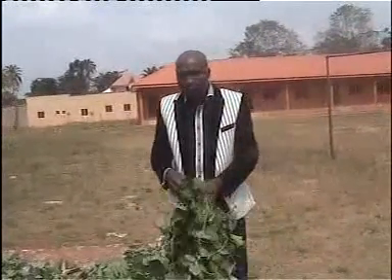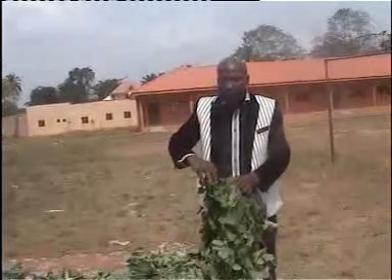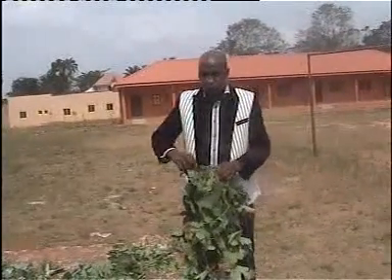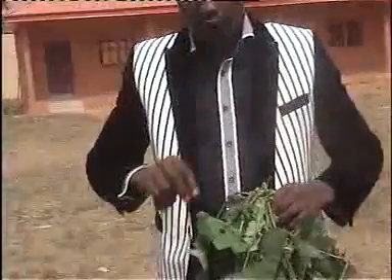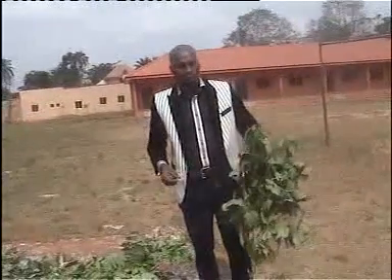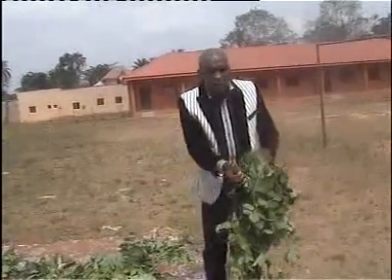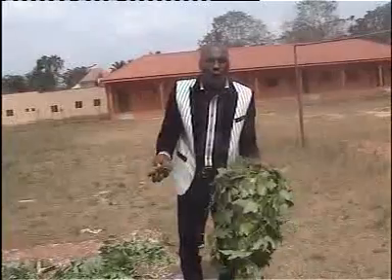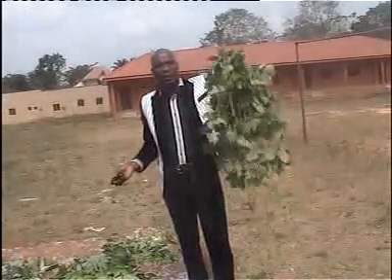Now, I'll start with naked fat. If your tummy is like a mountain, you can bring it down to any size you want. Harvest this plant, the fresh leaf of Luffa cylindrica. Look at it.